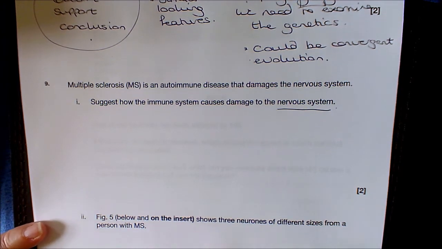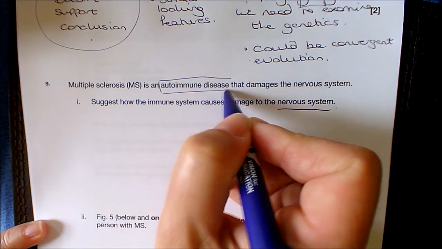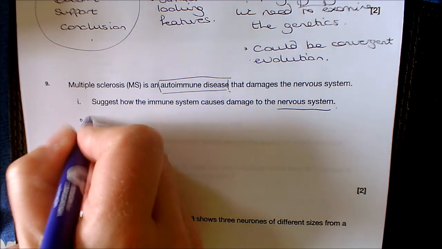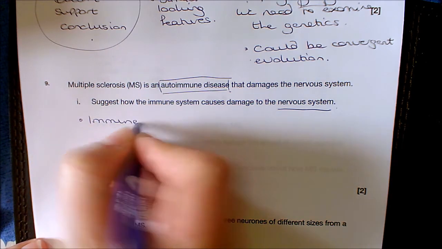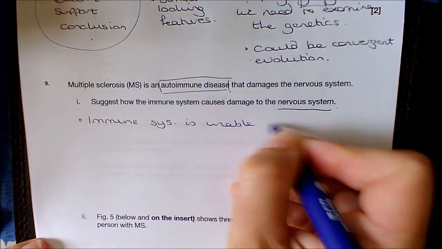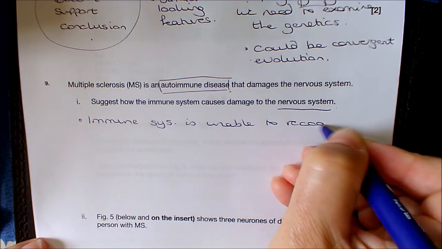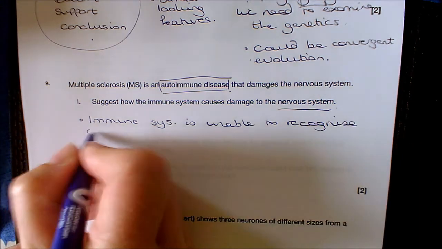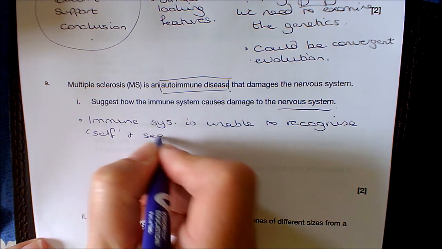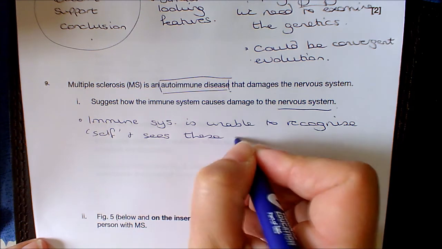Now, an autoimmune disease is when the immune system is unable to recognize self. So it's not able to recognize its own cells and sees these as foreign.